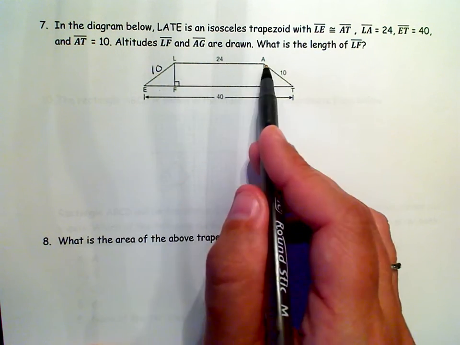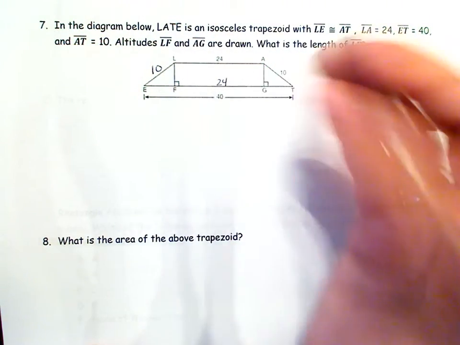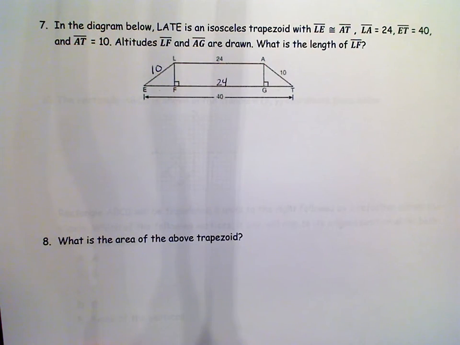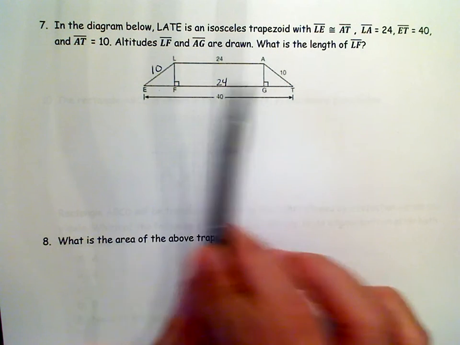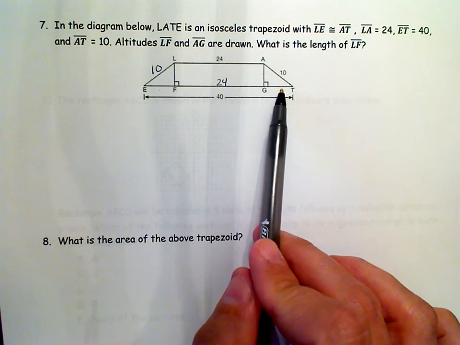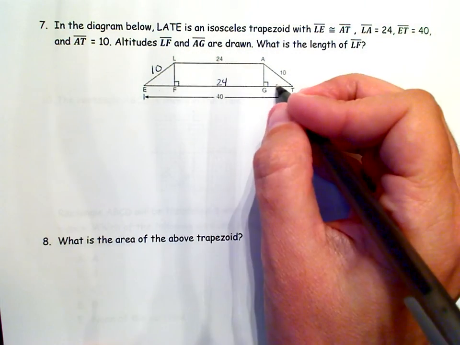So if LA is 24, FG is also 24. And so 40 minus 24 is 16. That means there's 16 units left to split evenly between these two. So 16 divided by 2 is 8. So each of these is 8.